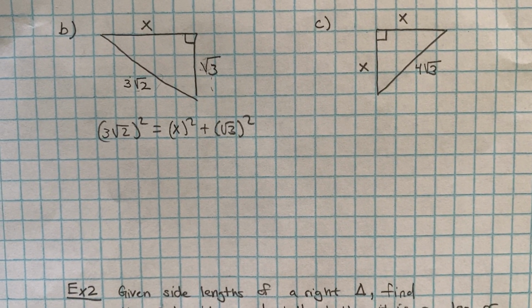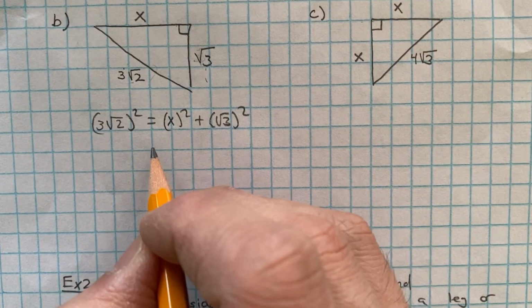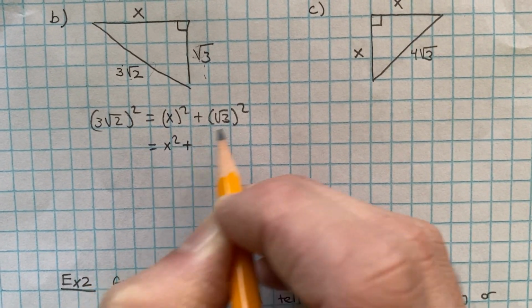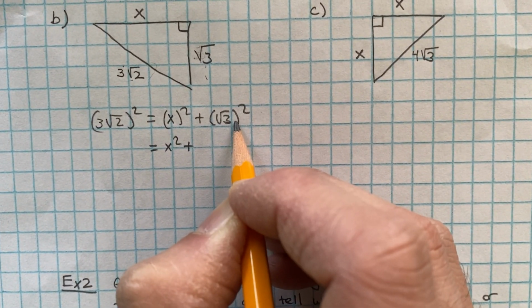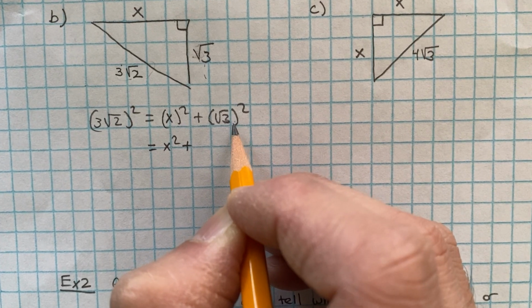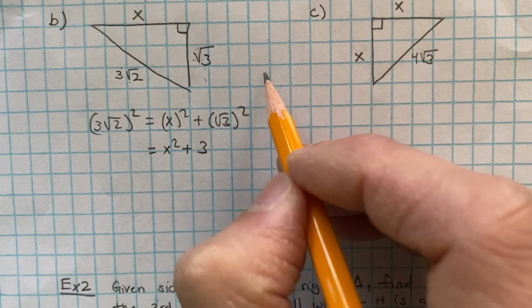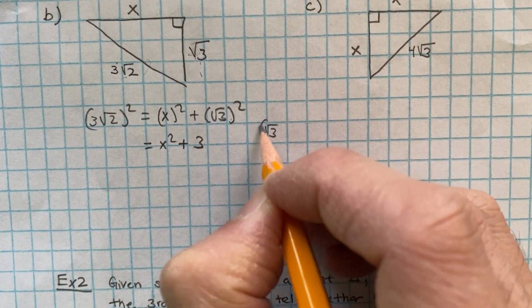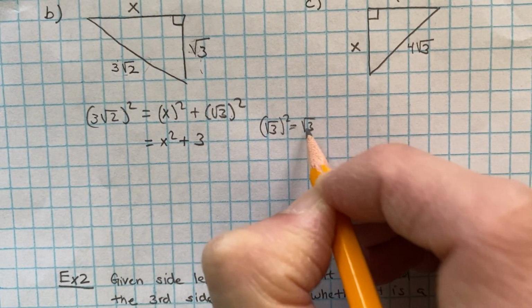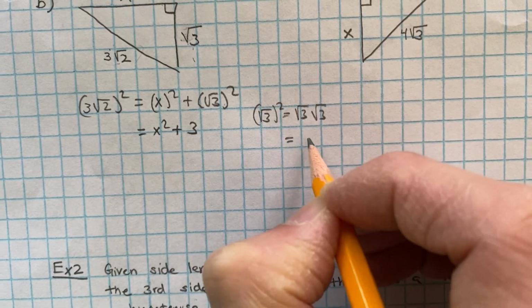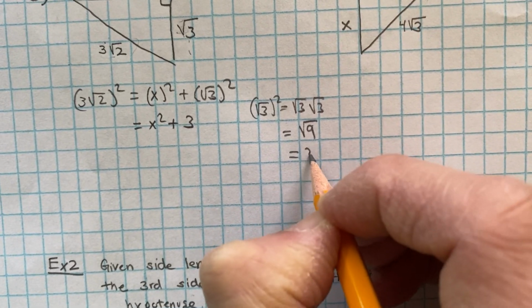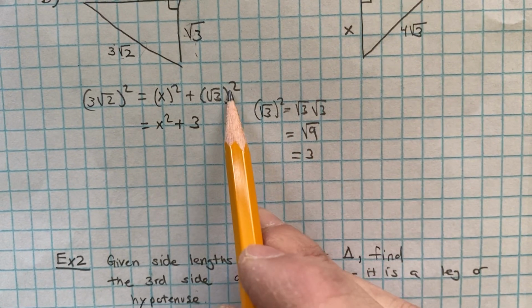Okay, so if I square root 3 squared, right, root 3 squared is just root 3 times root 3, which is the square root of 9, it's just 3. Okay, so just a little review of your radicals, right? Root 3 squared is equal to root 3 times root 3, which is the square root of 9, which is 3, right? But that's too much work. I would just memorize it, okay?